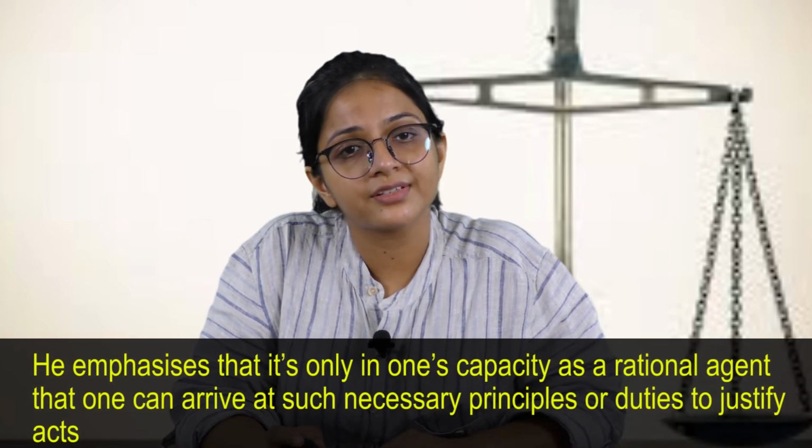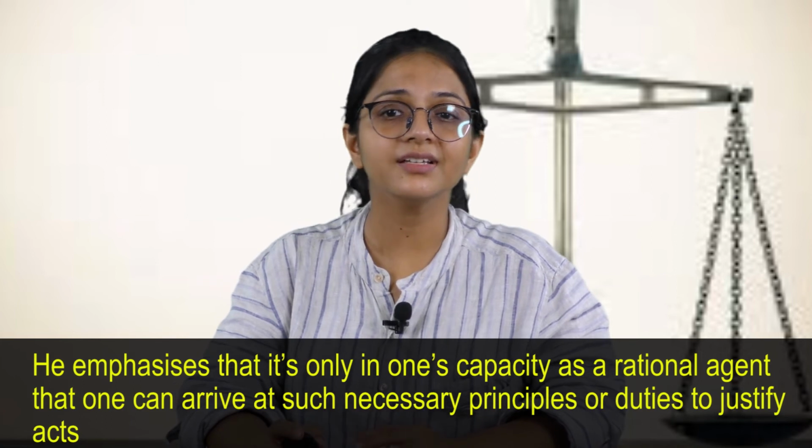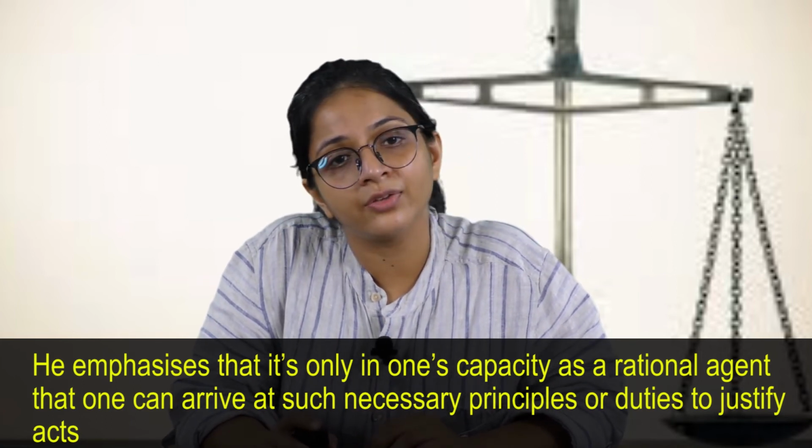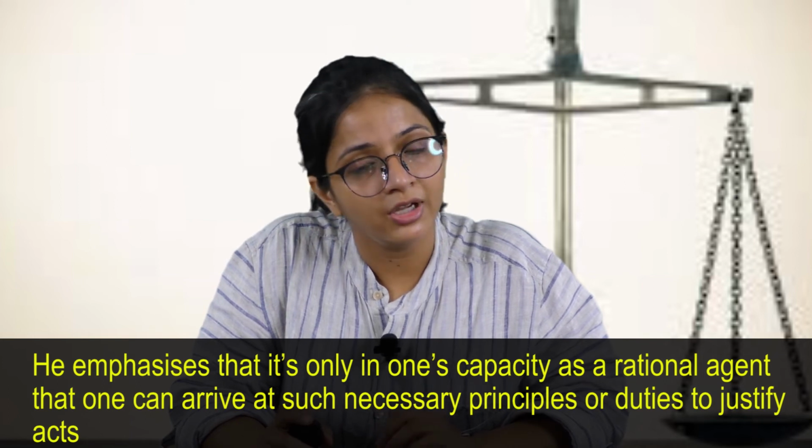Now, Kant emphasizes that it's only in one's capacity as a rational agent that one can arrive at such necessary principles or duties to justify acts. And why did Kant believe so? Well, again, as a rational agent, one relies on reasons to support judgments or act in a particular way, and such reasons are binding for everyone at all times, which means no exceptions are permitted to the rule. No special cases can be identified. No rational person will ever deny it. Kant termed such principles or maxims the categorical imperative.